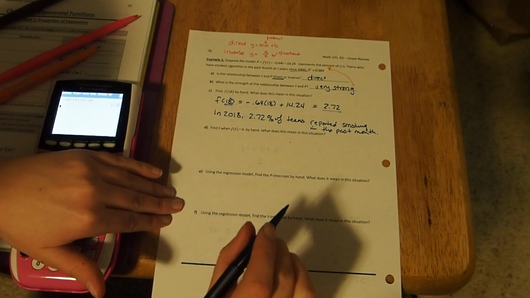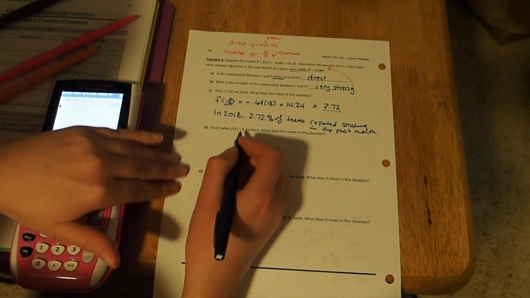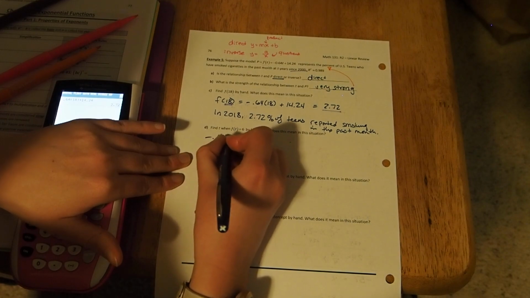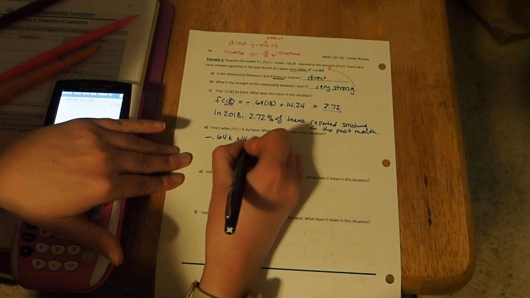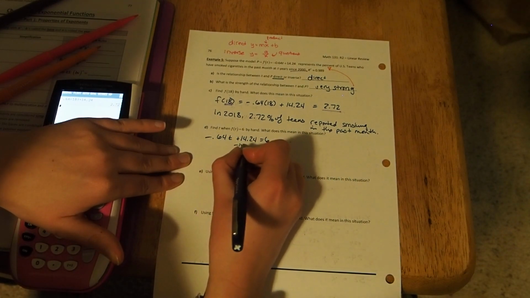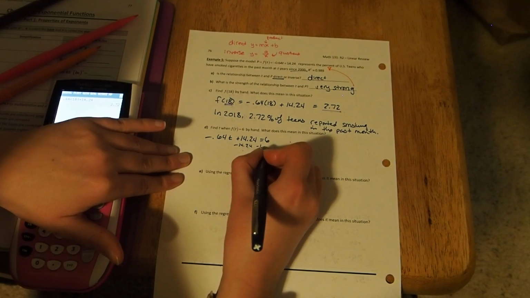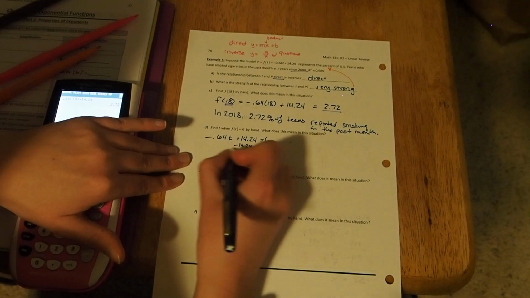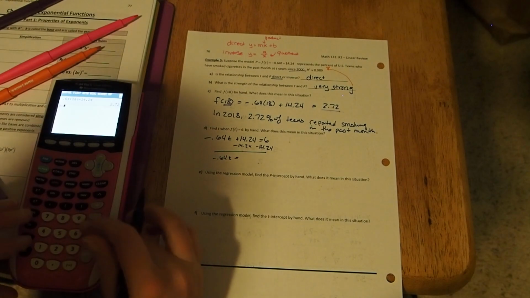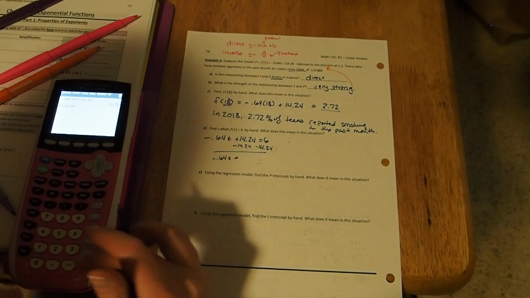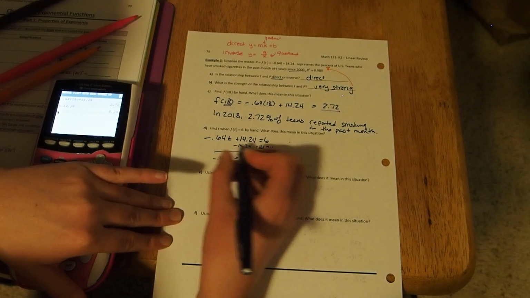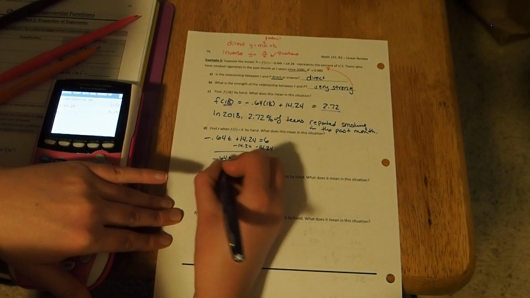Part D, find t when f of t equals 6. That's an equal 6, so I set my equation equal to 6. Negative 0.64t plus 14.24 equals 6. And like terms, subtract the 14.24 from both sides. Negative 0.64t equals 6 minus 14.24, which is negative 8.24. Divided by negative 0.64.